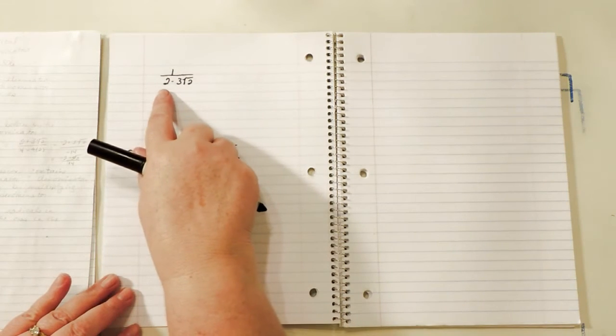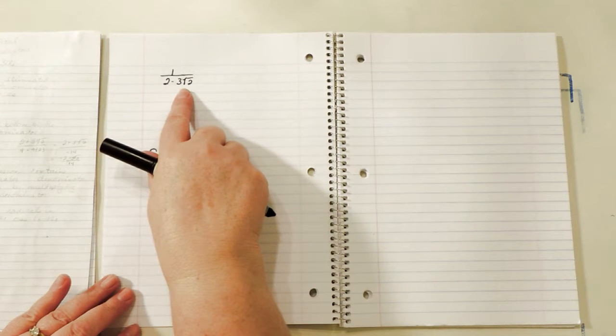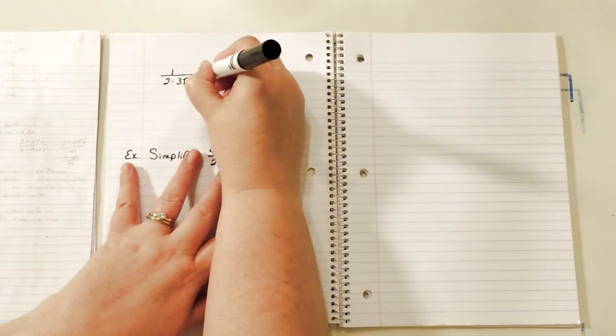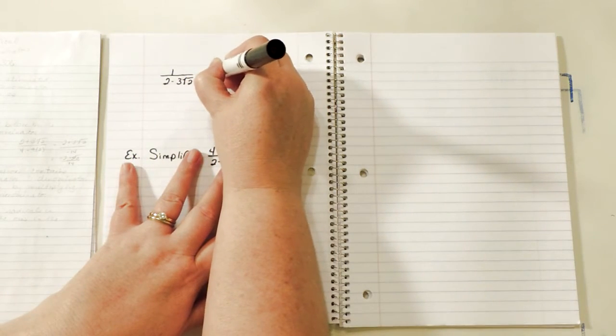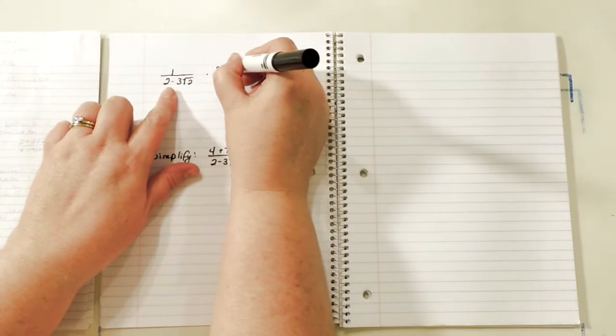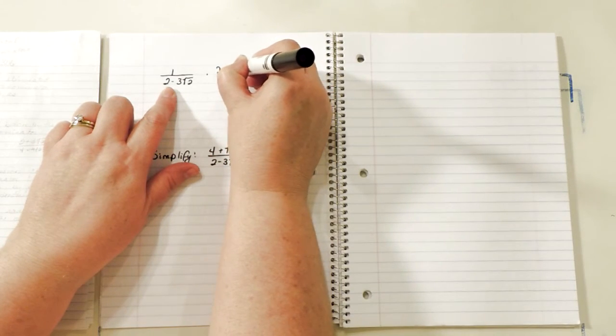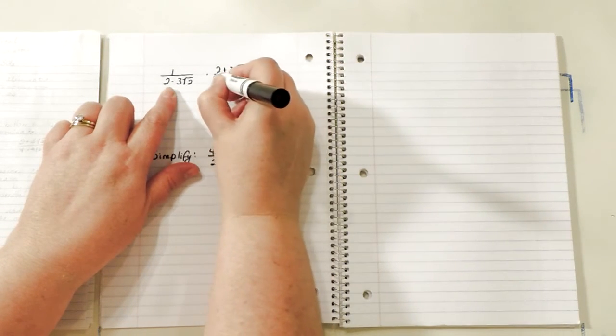In Lesson 67, we eliminated the radicals in the denominators of expressions such as 1 over 2 minus 3 times the square root of 2 by multiplying the top and the bottom by the conjugate of the denominator. So that would mean we multiply the top and the bottom by 2 plus 3 times the square root of 2.